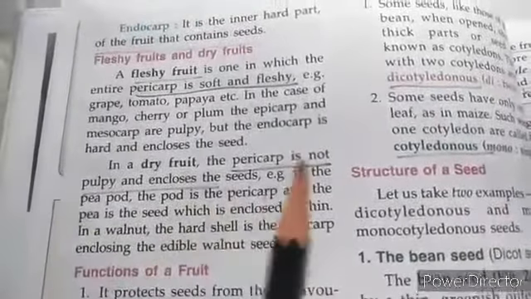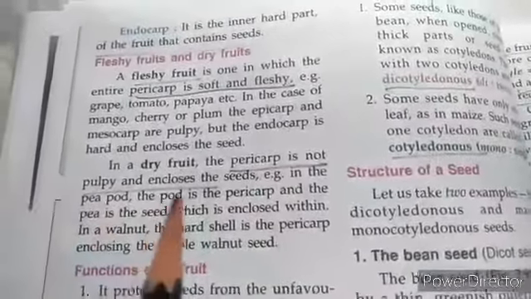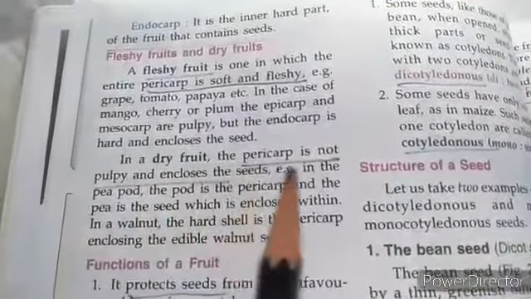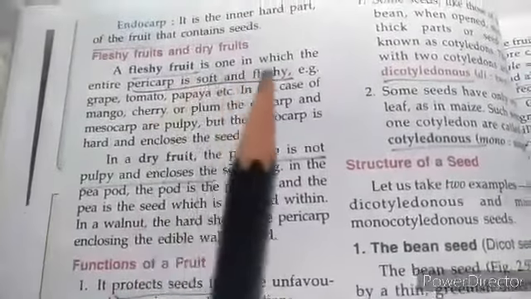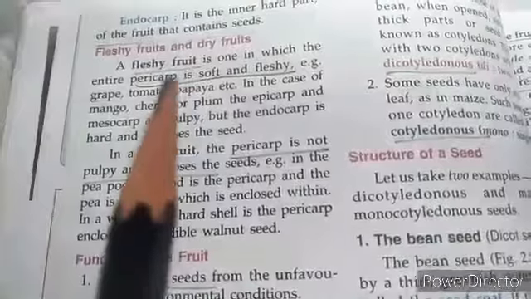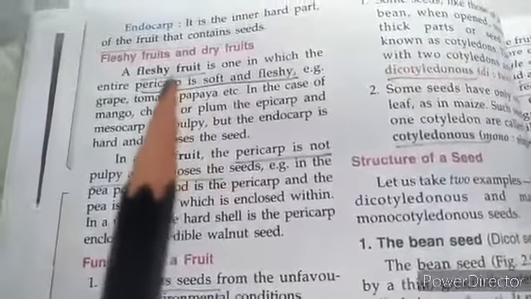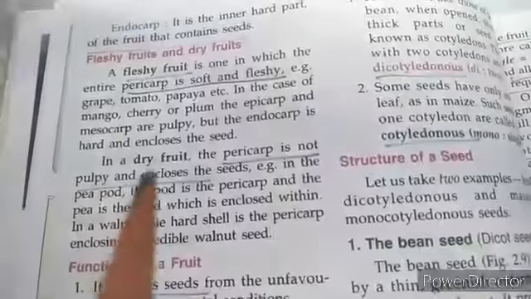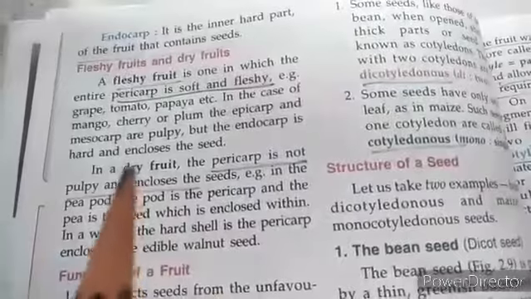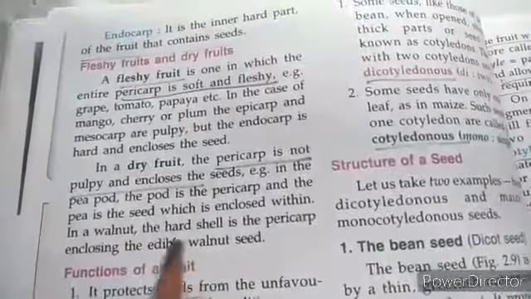So where the pericarp is not pulpy and it encloses the seed, such fruits are known as dry fruits, and when the pericarp is pulpy, soft and fleshy, we call it a fleshy fruit. So it all depends on the pericarp. If the pericarp is soft and fleshy, we call it a fleshy fruit, and if it is hard and enclosing the seed, then we call it a dry fruit. The best example of dry fruit is walnut, and the best example of fleshy fruit is grapes.